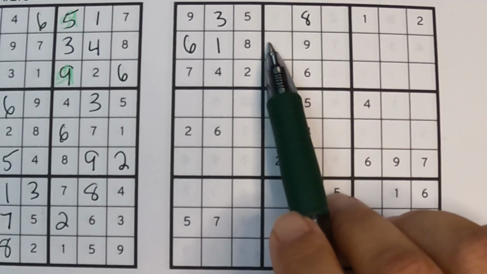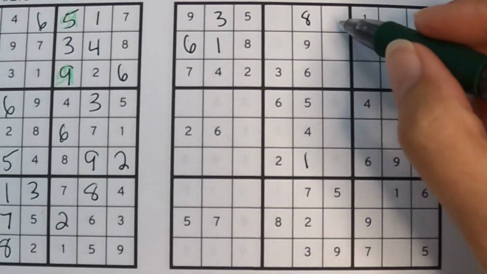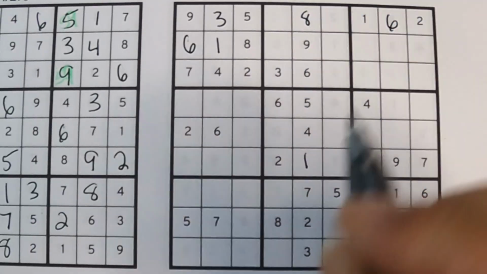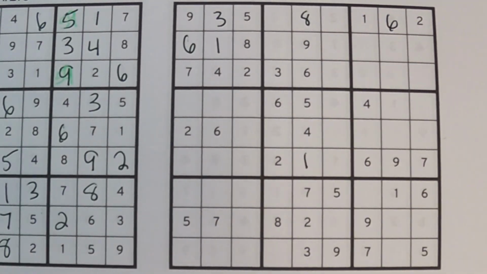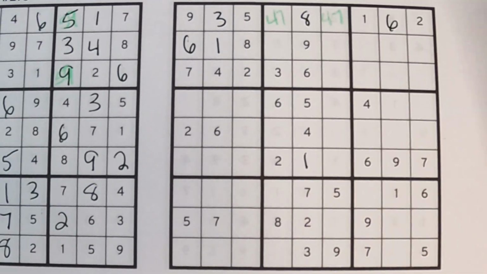For this top row now, we're missing 4, 6, and 7. We've got the 6 covering these two spots, so our 6 must be here, but I don't see any other help. So 4, 7, 4, 7.